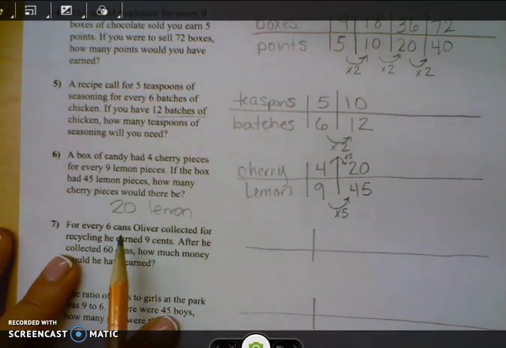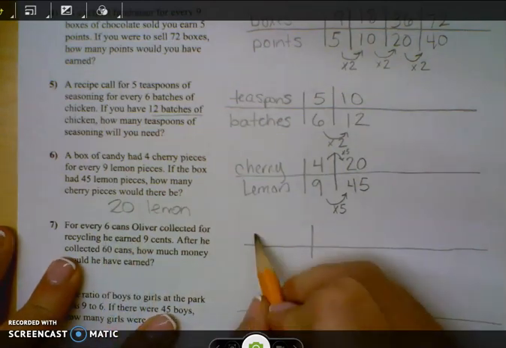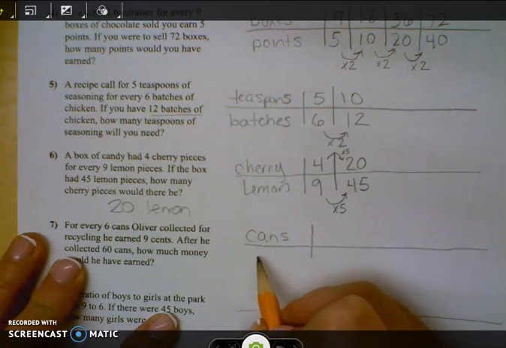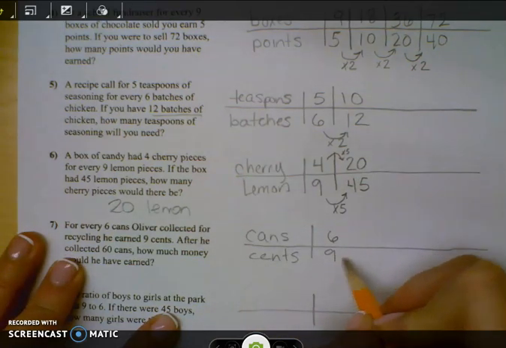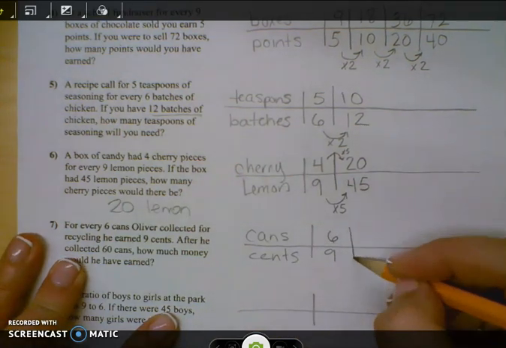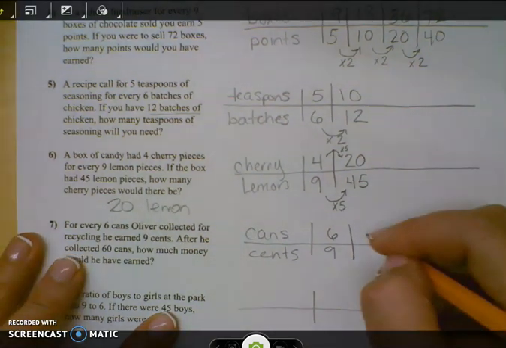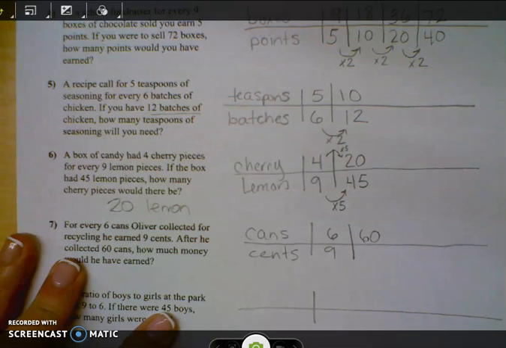All right, for every 6 cans Oliver collected for the recycling, he earned 9 cents. So again, we're comparing cans to cents. 6 cans gets you 9 cents. After he collected 60 cans, how many cents does he have? How much money has he earned? I can see a relationship here between 6 and 60.